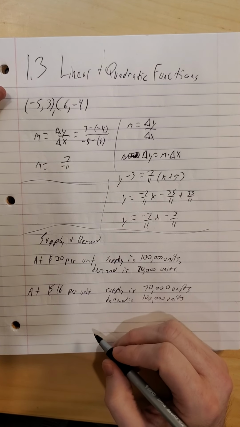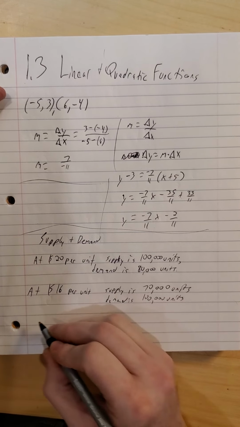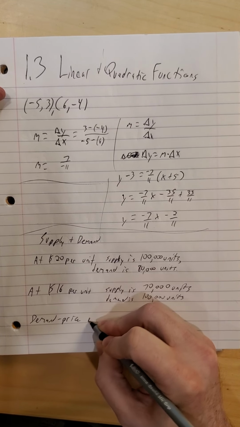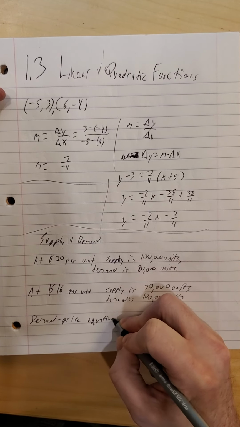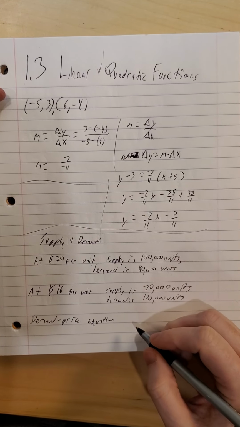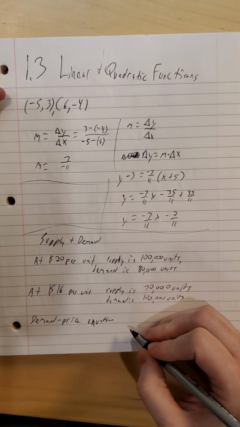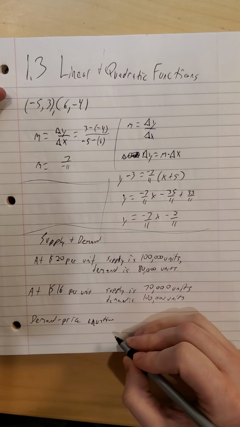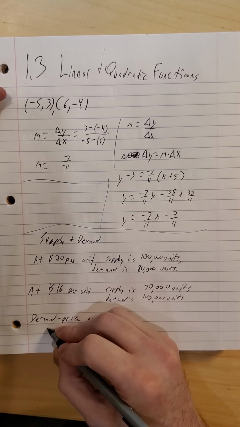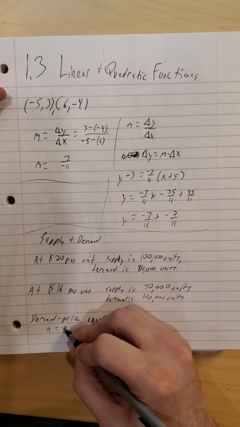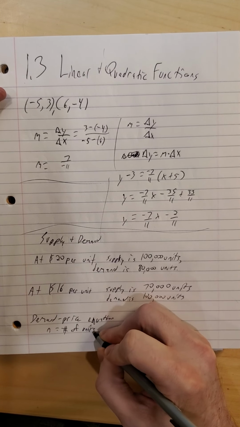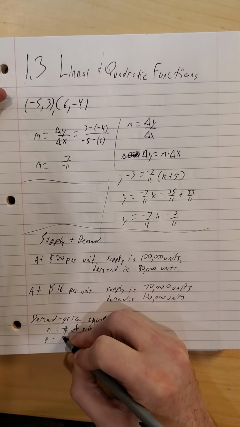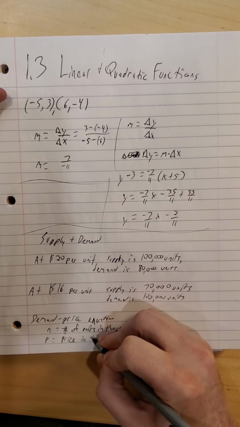So we'll quickly make the demand price equation. I'll let n be the number of units in thousands, and p will be price in dollars.